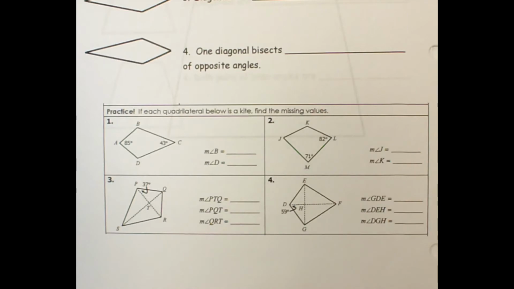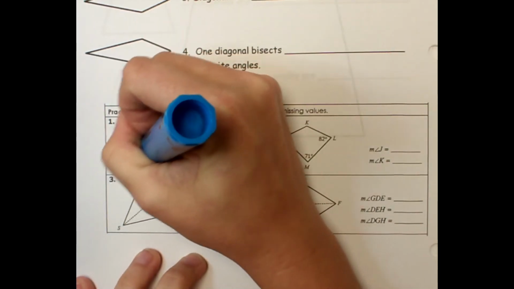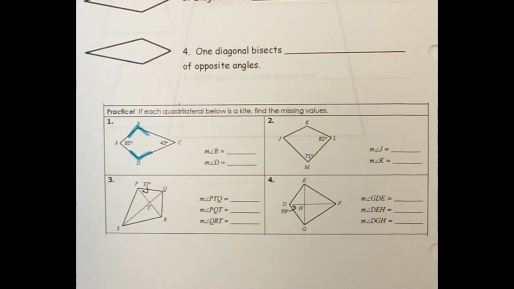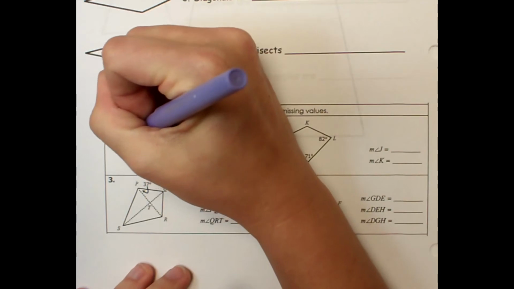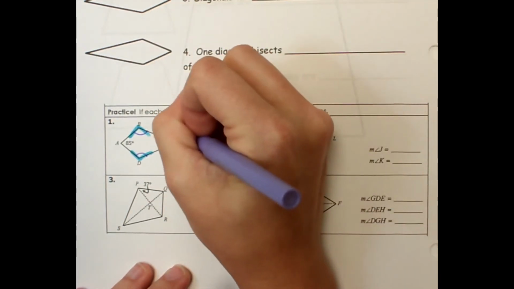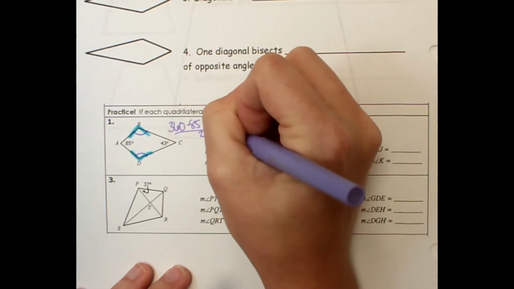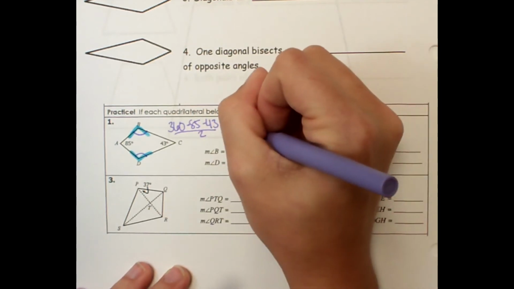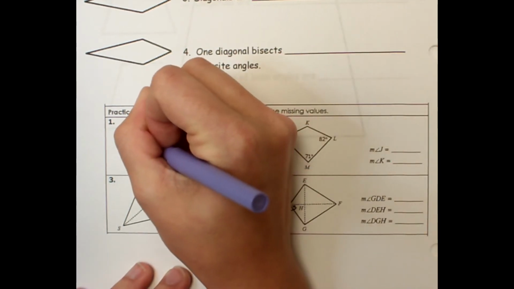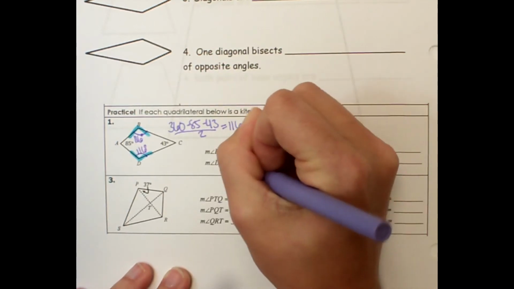So looking at our examples, if we look at number 1, it says find the measure of angle B and angle D. Well, because our diagonal bisects a pair of opposite angles, these 2 angles are the same measure. Since it adds up to 360, you can say 360 minus 85 minus 43 divided by 2 will tell you what each of the angles are. So for that, you get that it's 116. So this angle is 116 degrees. This angle is 116 degrees.